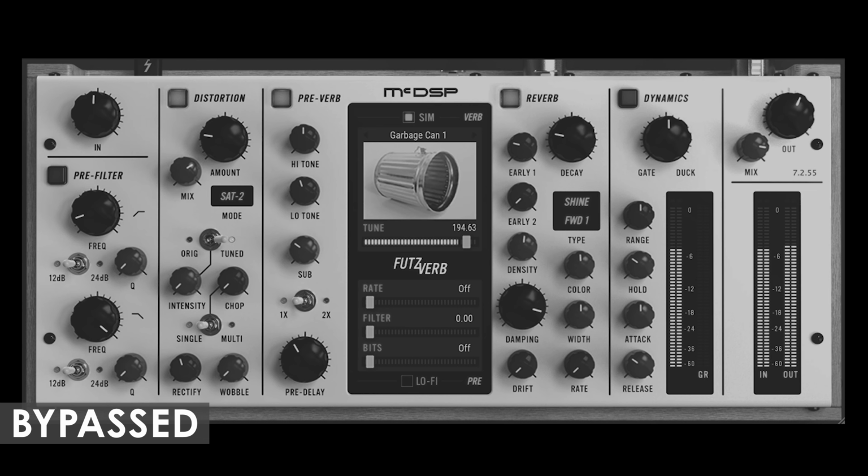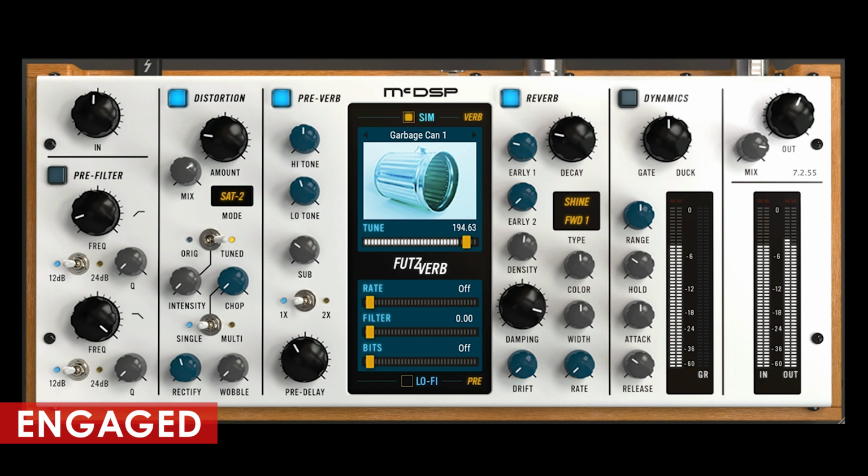Rebooting in 3, 2, 1. Welcome! Password required for entry.